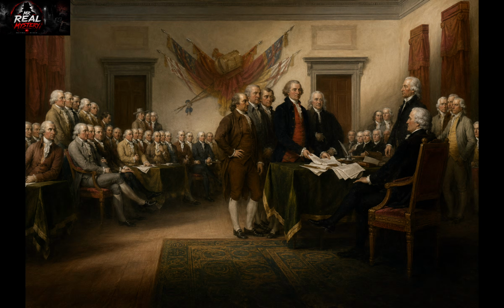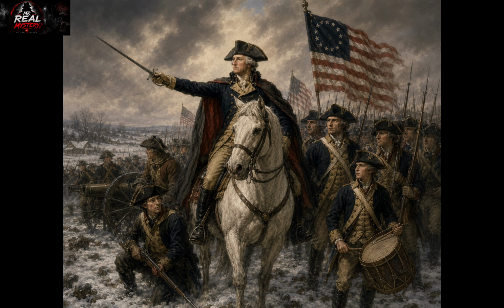In 1775, fighting broke out between British forces and colonial militias. The following year, on July 4, 1776, representatives from the colonies adopted the Declaration of Independence. The document, largely written by Thomas Jefferson, declared that the colonies were free and independent states.